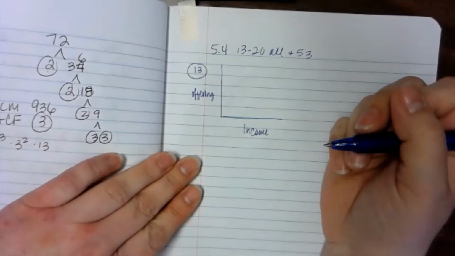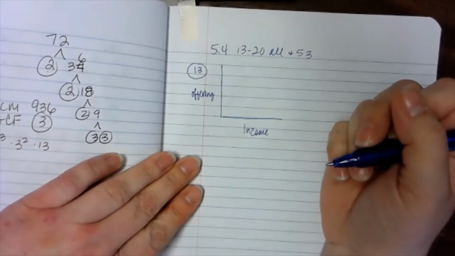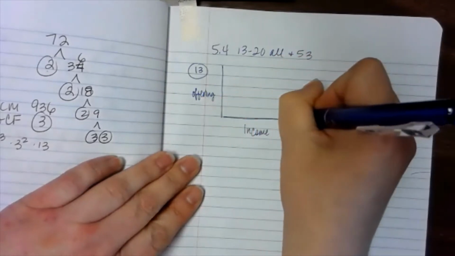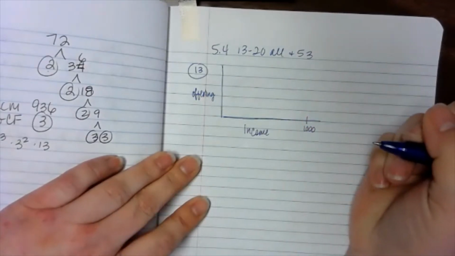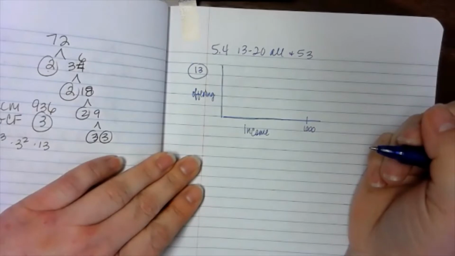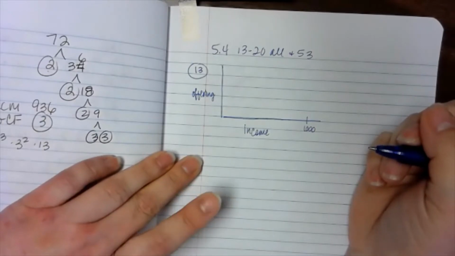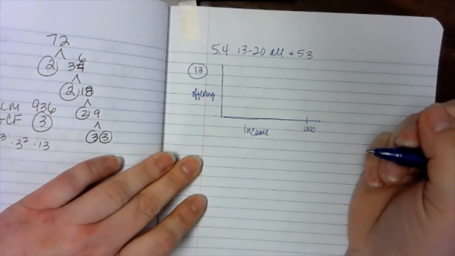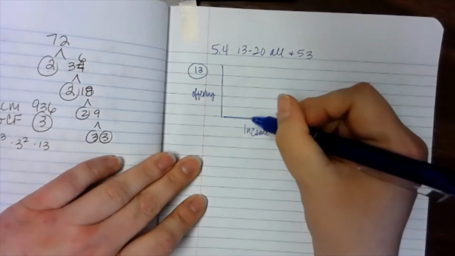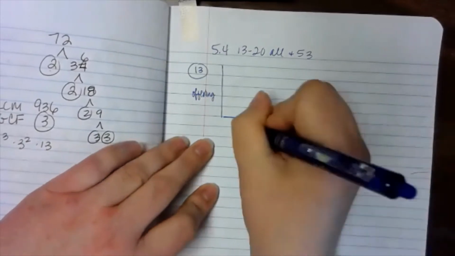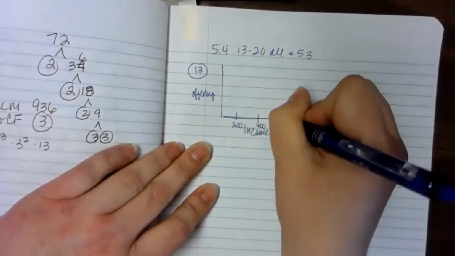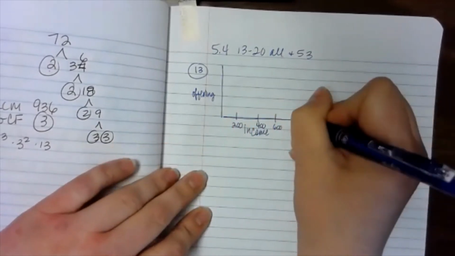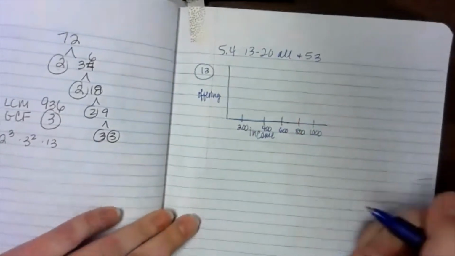So you're going from 50 to 1,000. I'm thinking I'll make this a little bit longer. I'm gonna have 1,000 here, and maybe do it by hundreds. Or I could do it 2, 4, 6, 8, 10. Let's do like 200, 400, 600, 800, and then 1,000.